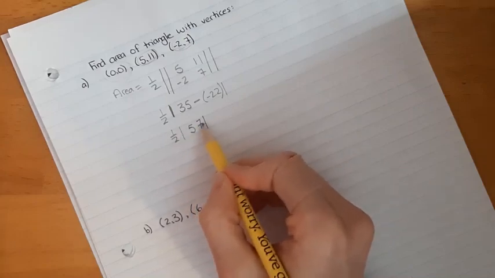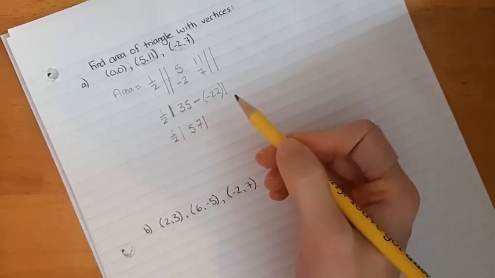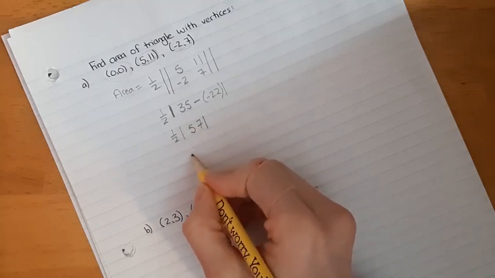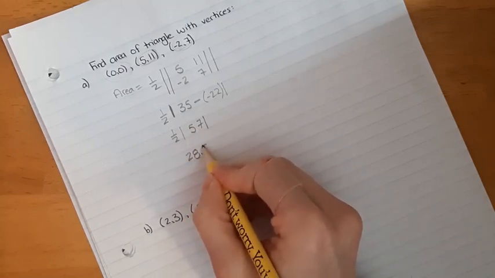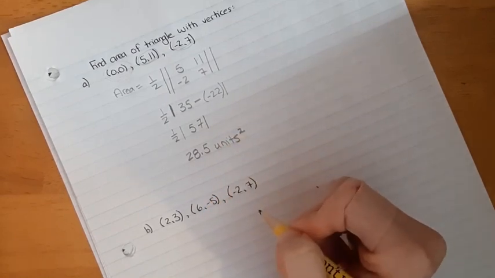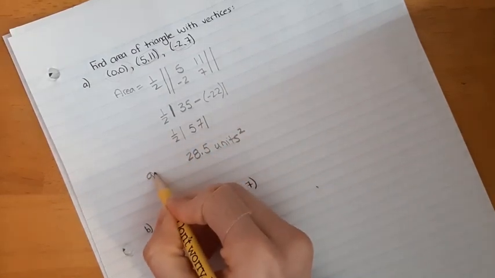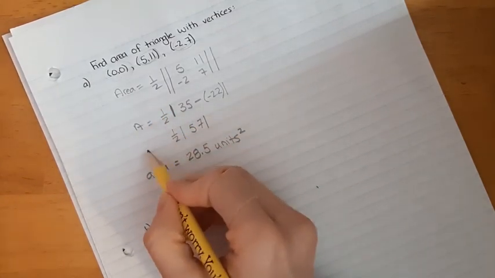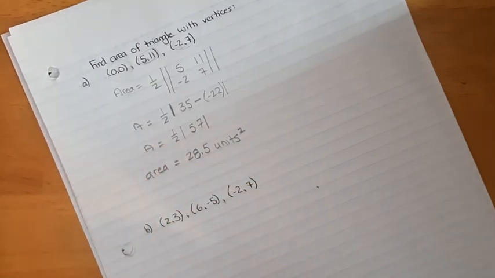If I take the absolute value of 57, it is still just 57. So if I do 1/2 of 57, then I get 28.5, and I don't have anything else except units, and I'm squaring them because this is area. Okay, so that's how that one works.